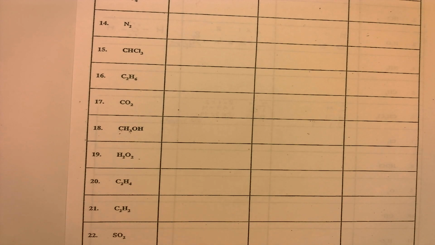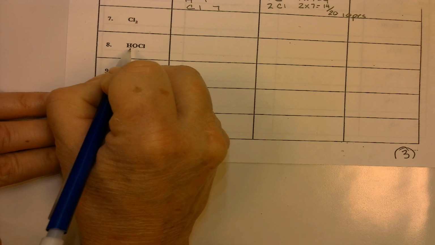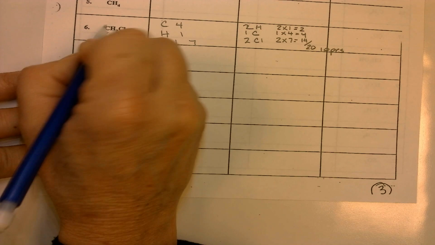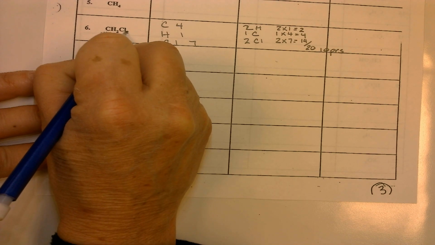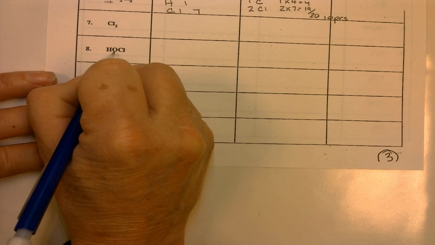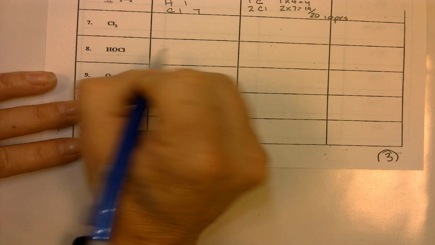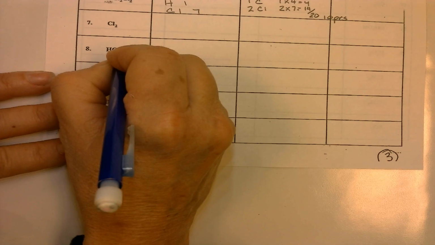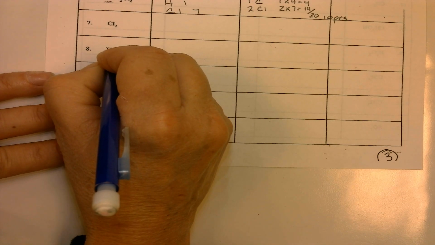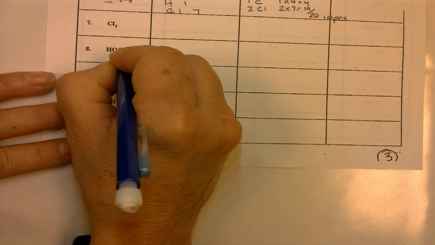All right, so let's go back. If we look at number 6, this is written lowest to highest. If we look at number 8, oxygen is lower, so it is written lowest to highest.